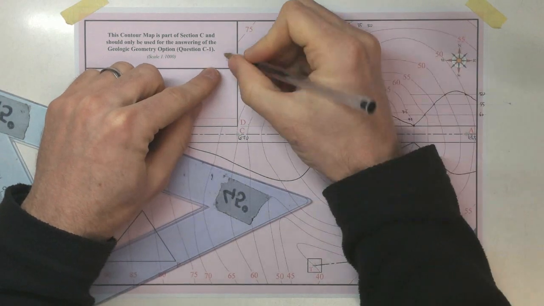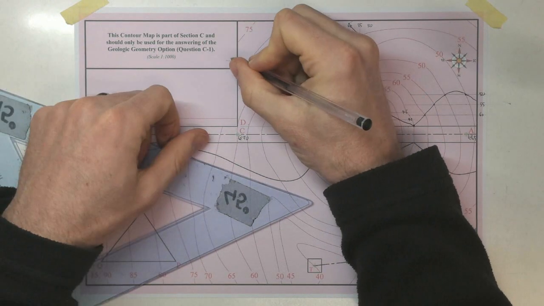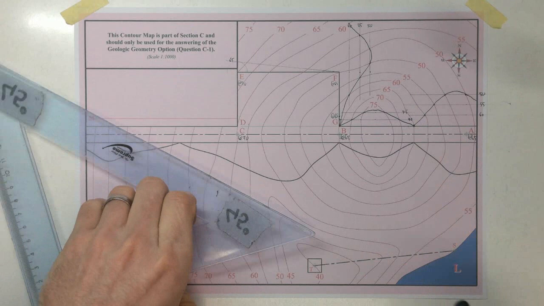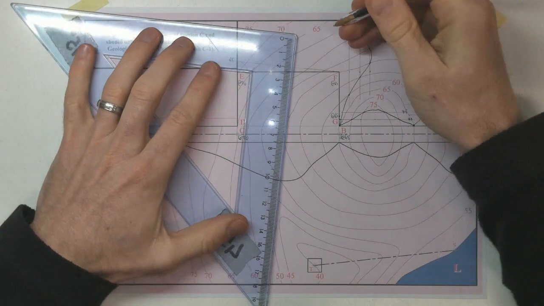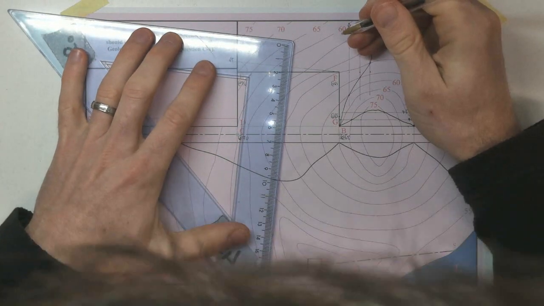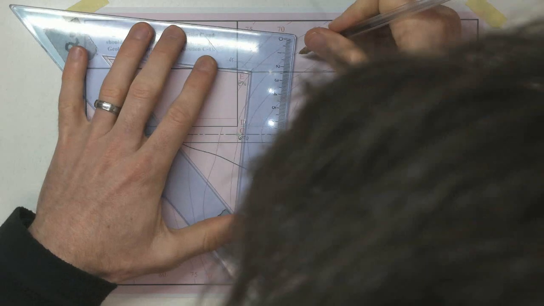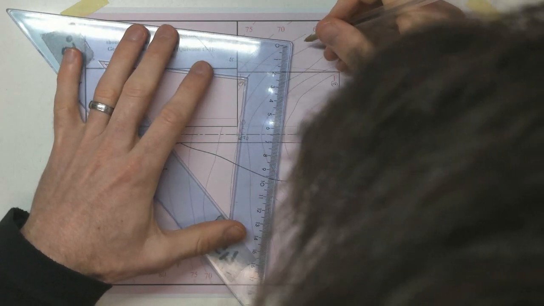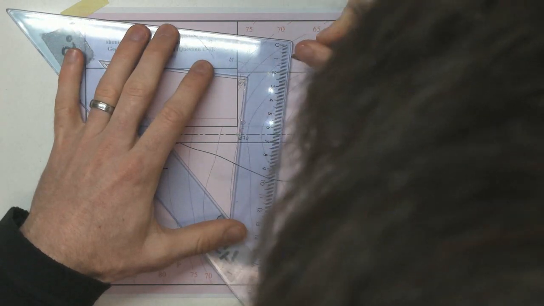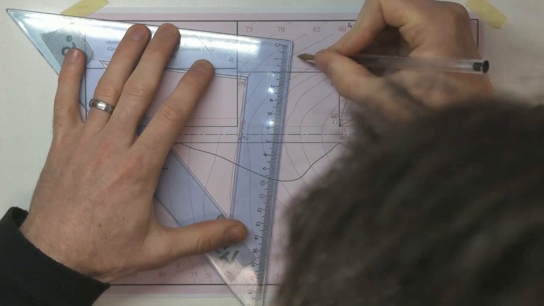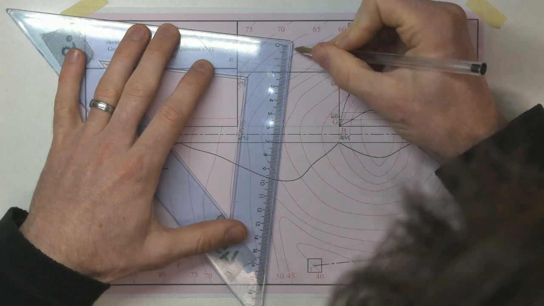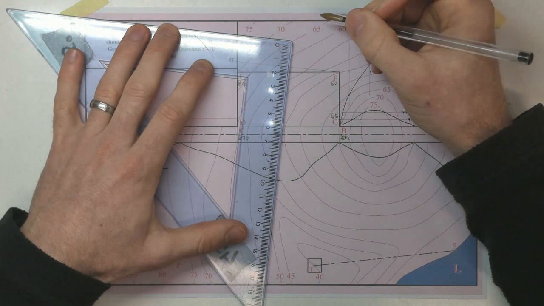That is at a height of 65. So we're going 7.5 metre intervals here again, so we're at 65, 65, 60, 55, and one more in.